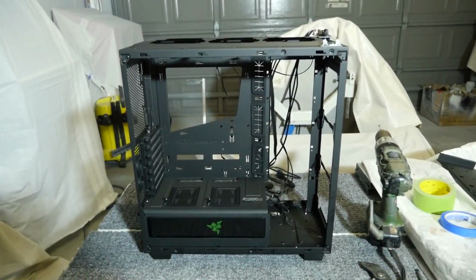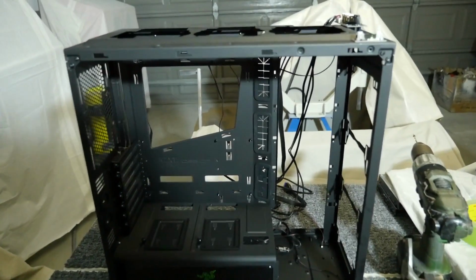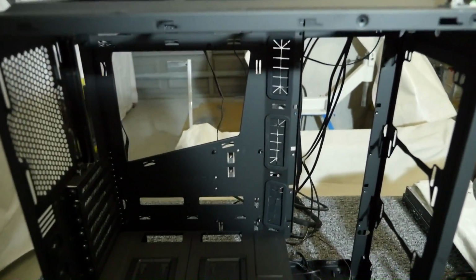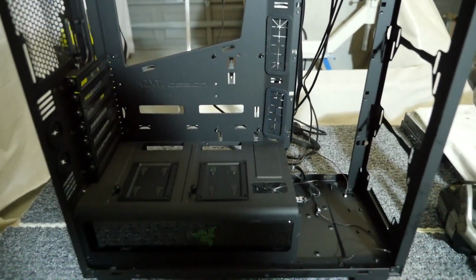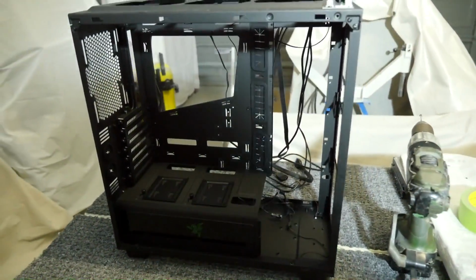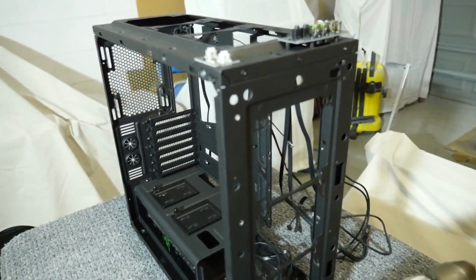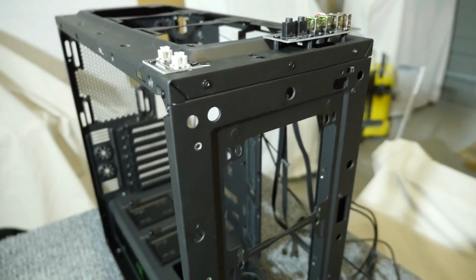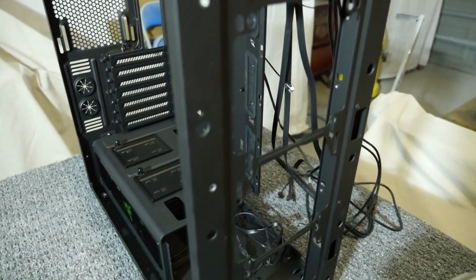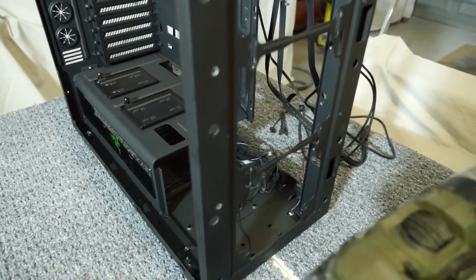So as you can see, a simple 10-minute mod has completely opened up this case for a high-end water cooling system. Not only will the reservoir now be visible, it will also drastically improve the aesthetics because the build is going to look less cramped without that panel there in the way. We have a lot of room now in the front area of the case.